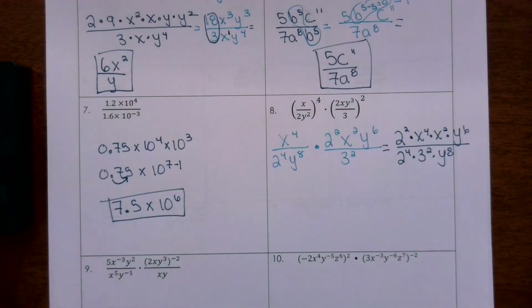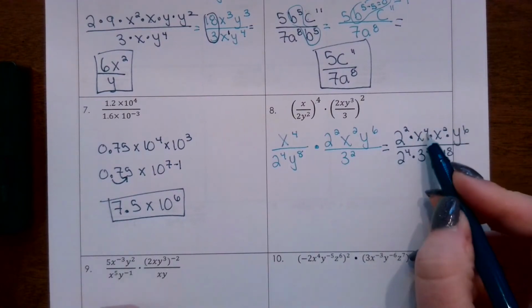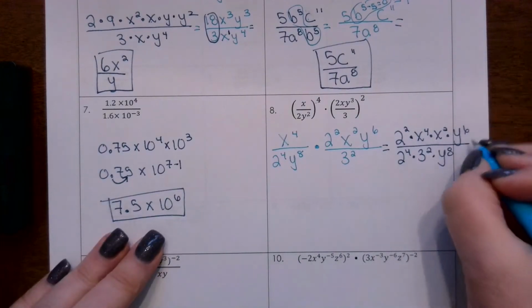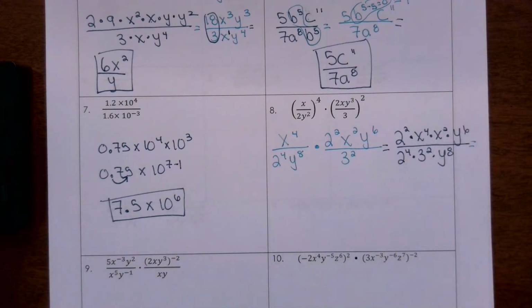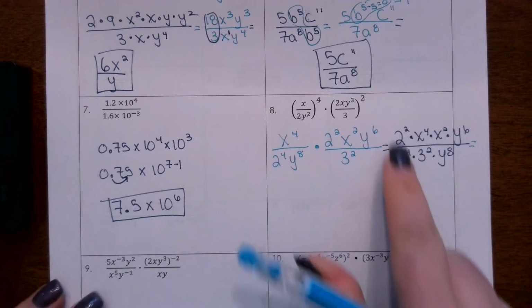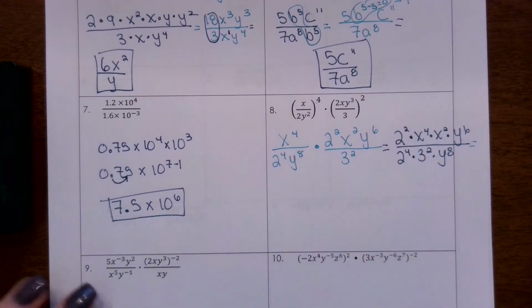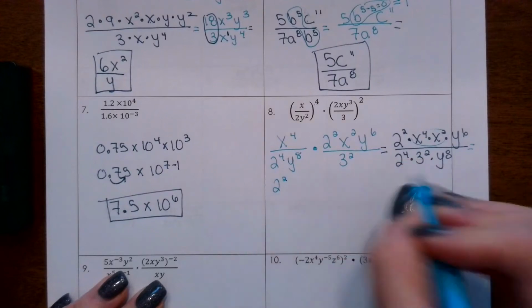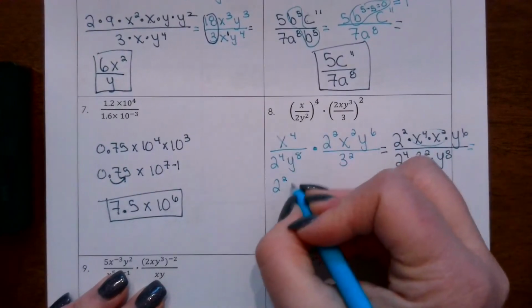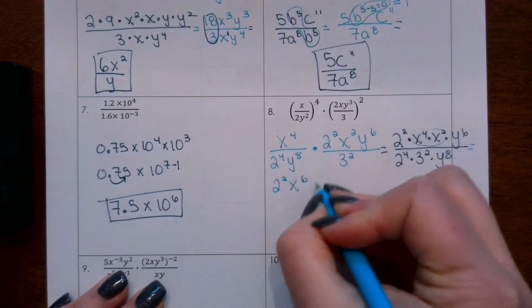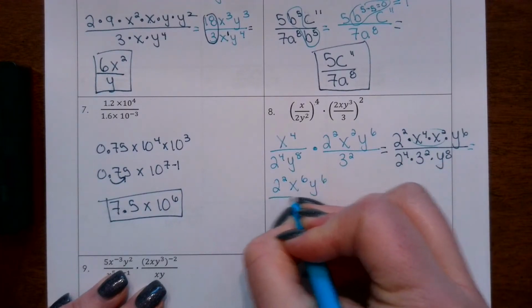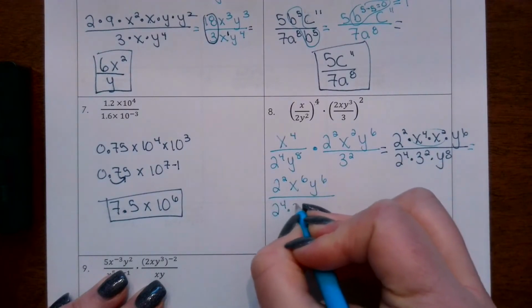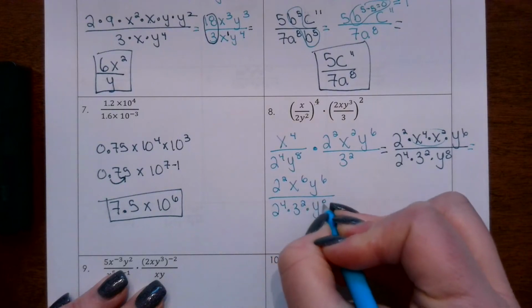All right, now I can do some evaluating. What I can see here is that I can combine my x's, and I could also do a little simplifying of my numerator, my coefficients, but I'm not actually going to do that yet. I'm just going to combine that and get 2 squared because I have the 2 as the common base. X to the 4 plus 2, which is x to the 6, y to the 6, over 2 to the 4th times 3 squared times y to the 8th.